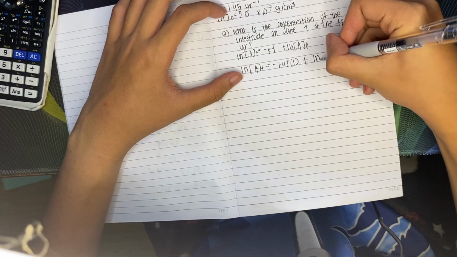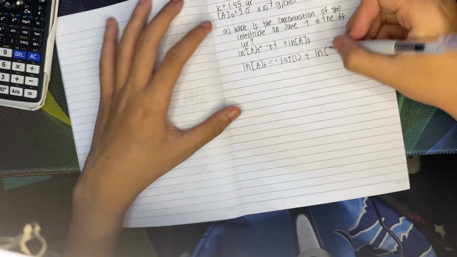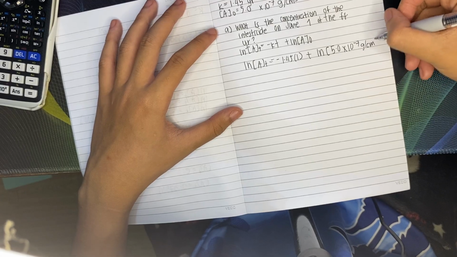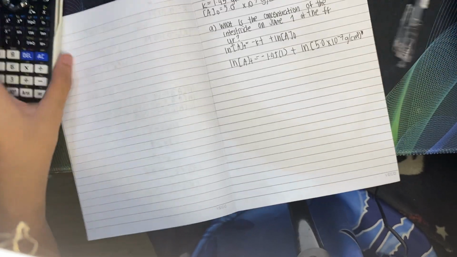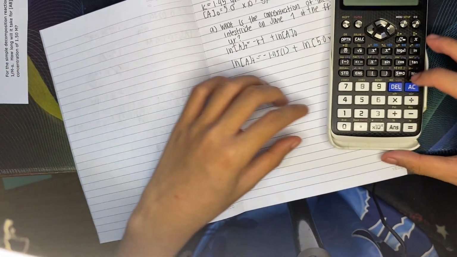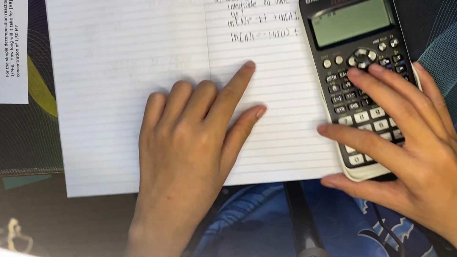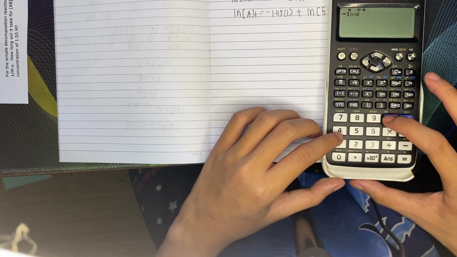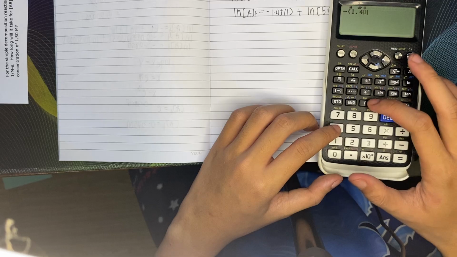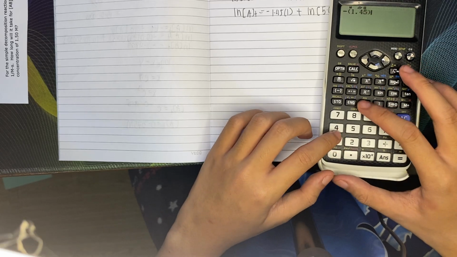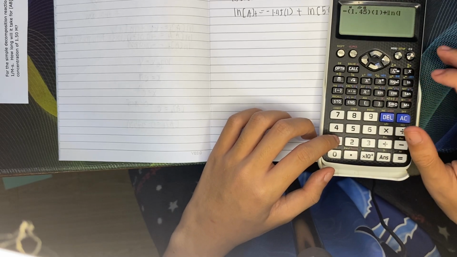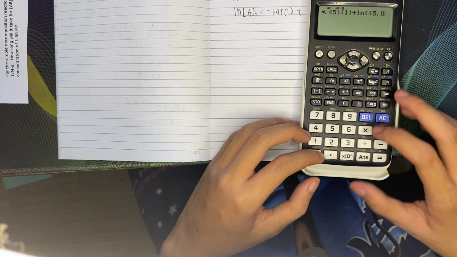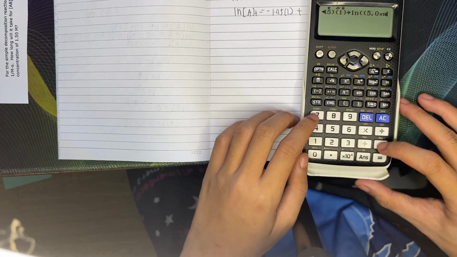Then plus natural log of A sub 0, which is the initial concentration, 5.0 times 10 to the power of negative 7 gram per cubic meter. Again, using our calculator, negative 1.45 times 1 plus natural log of 5.0 times 10 to the power of negative 7.